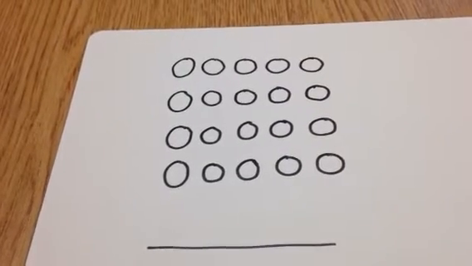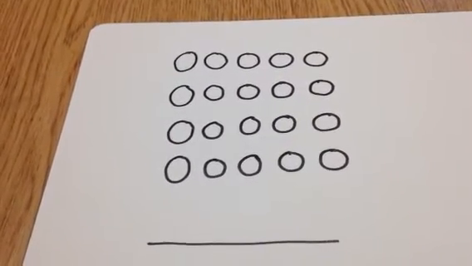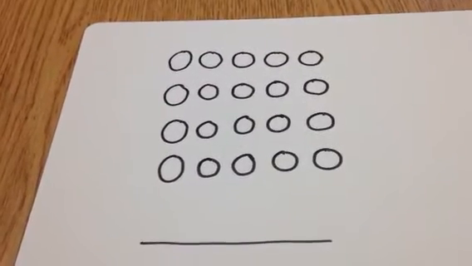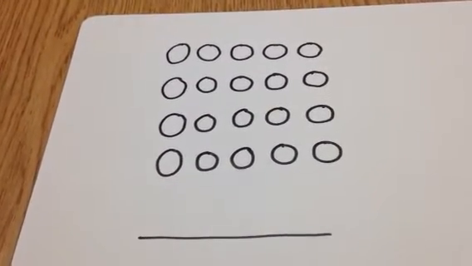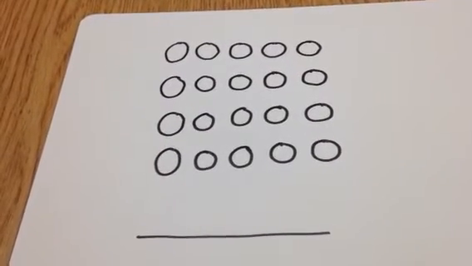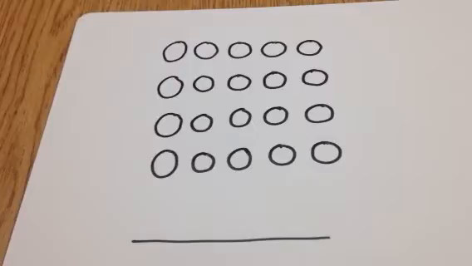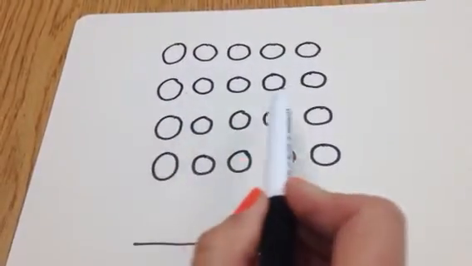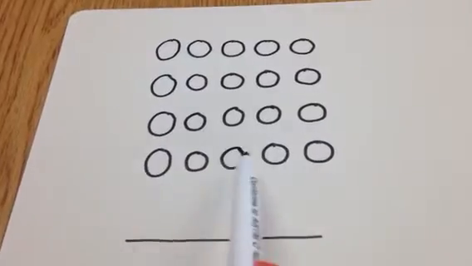So if you see this problem on your quiz, I'm going to ask you to write a multiplication equation for this array. So what you need to do is count how many rows and how many columns. First I'm going to start right here. 1, 2, 3, 4.